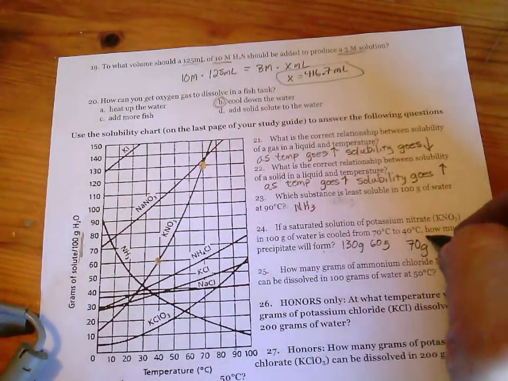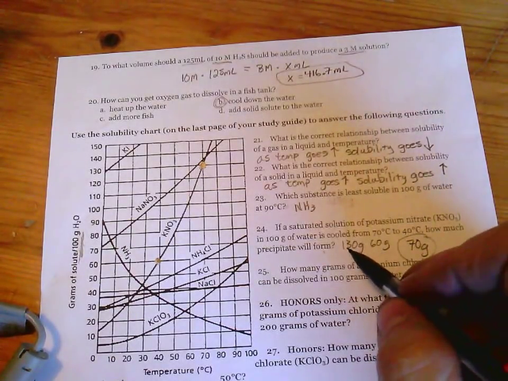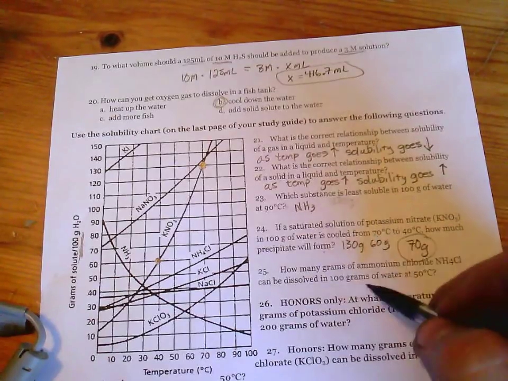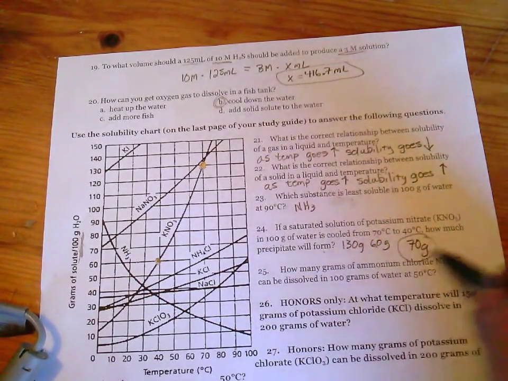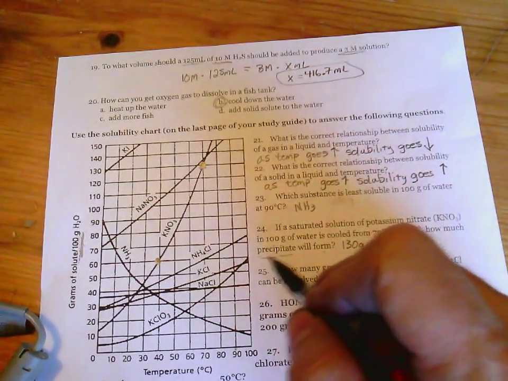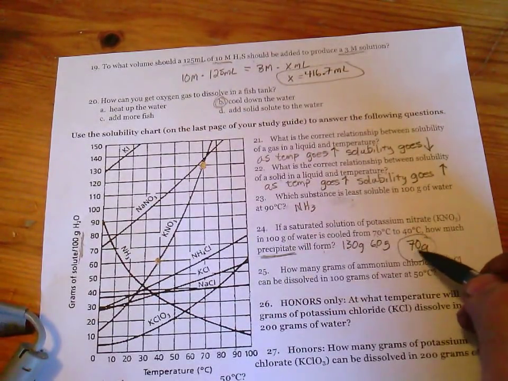That's your answer. If I can get 130 in at 70 and I cool it down to 40, then there's only going to be 60. The rest of it's all going to be a precipitate. We remember this term, right? And that's 70 grams worth.